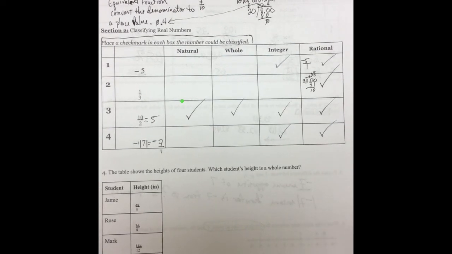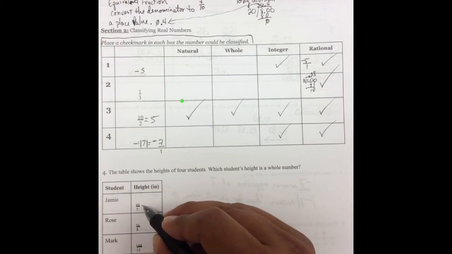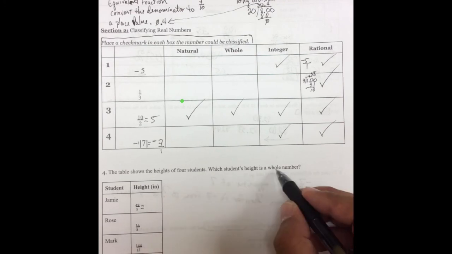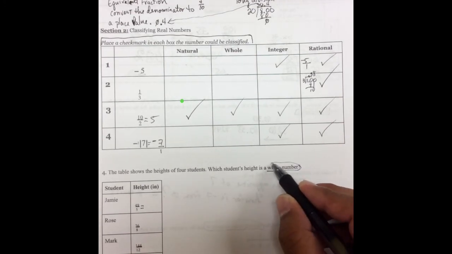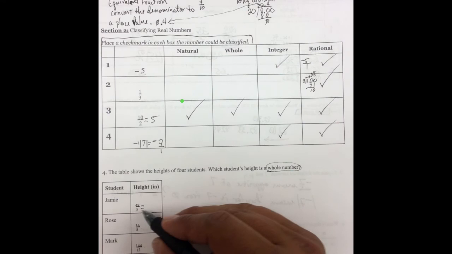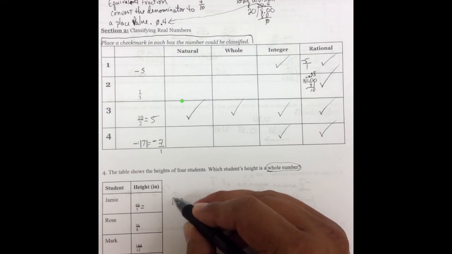All right, number 4 shows another table, and it gives the heights of 4 students, and you can see the heights are given 49 over 5, 36 over 8, 144 over 12, and 75 over 12. So we need to divide these out, or evaluate them to see what we get, and we're looking for the height that's a whole number.